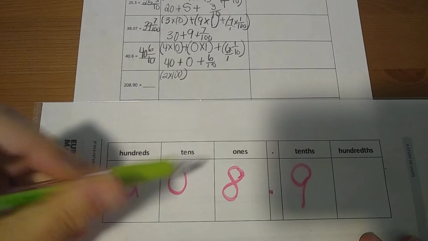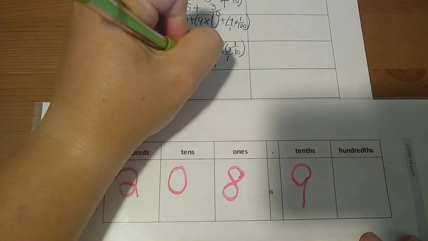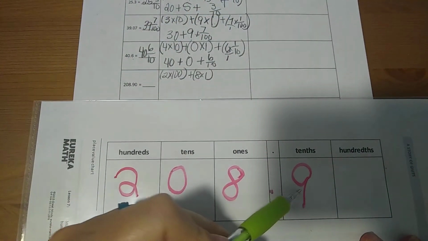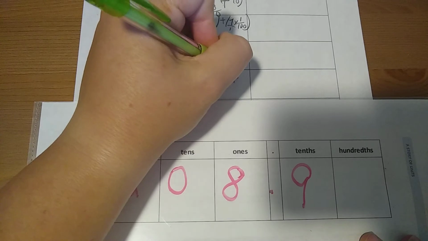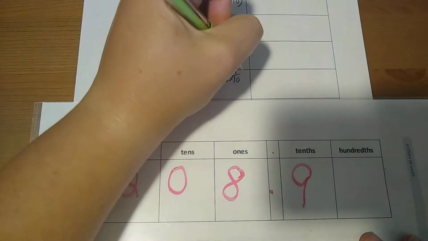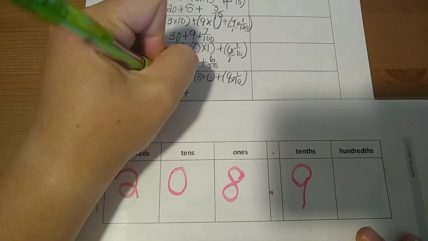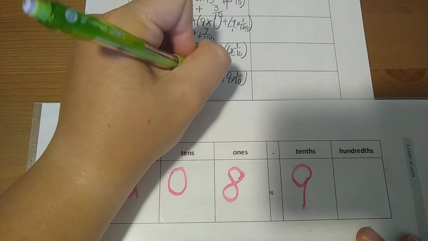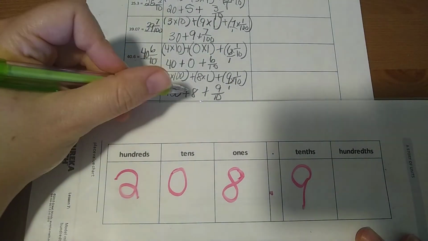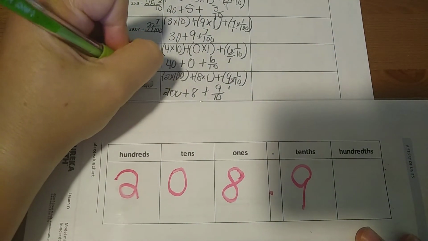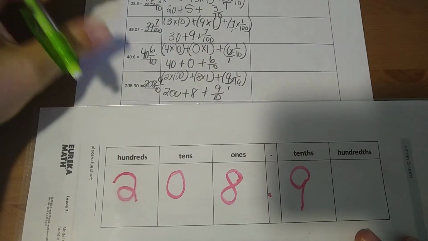Plus, we don't have anything in the tens place, so let's go to 8 times the ones place. And then we have 9 times the 1/10. Okay? So we have 2 times 100 is 200, plus 8 plus 9 over 10. So that's going to be 200 plus 8 is 208, 9 over 10, 9 tenths.